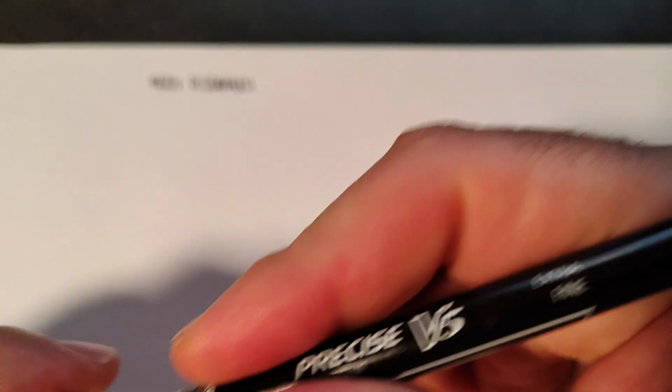Focus this hopefully. All right. This pen's a little bit, I think it might be running out of ink, so I'll use another one.